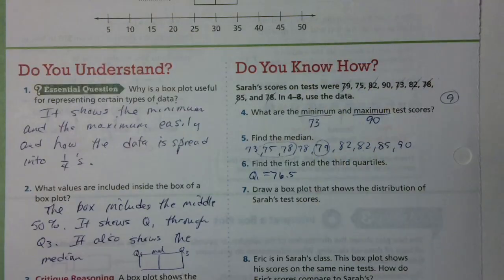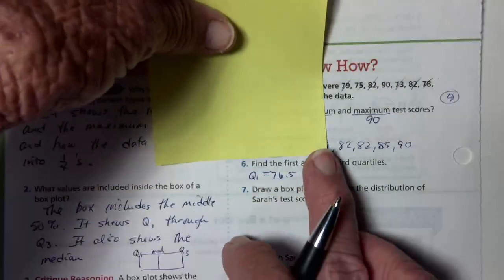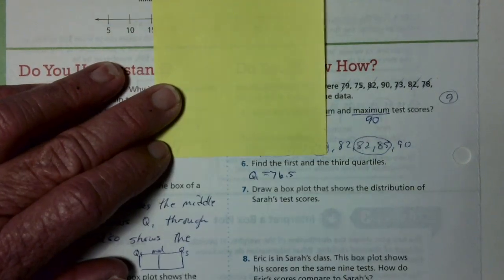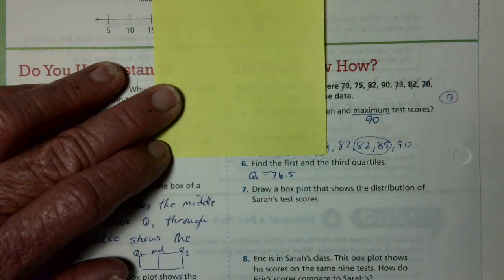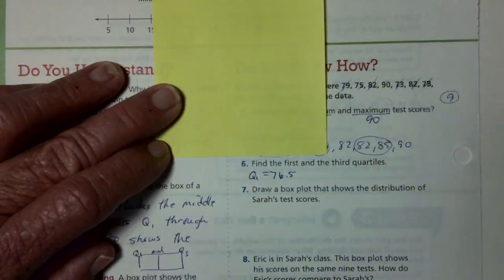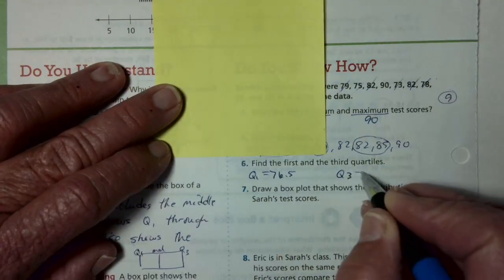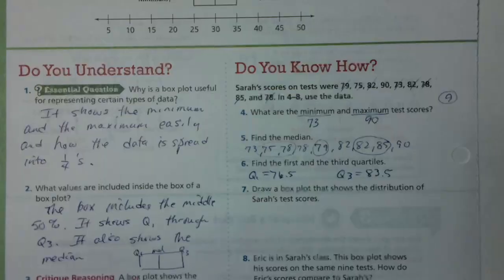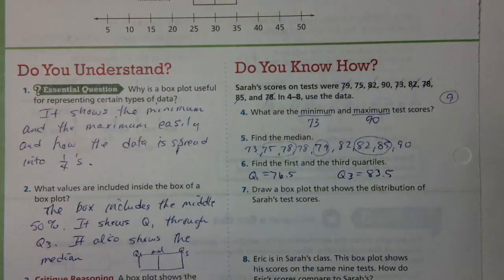All right? Now we're going to leave that out again, and we're going to average these two. 82 plus 85, divide by 2, equals 83 and a half. So Q3 is 83 and a half. So when you have an odd number of pieces of data, you leave the median out when you're finding Q1 and Q3. When it's an even number of data, there's no number left out. You take the bottom half and the top half.